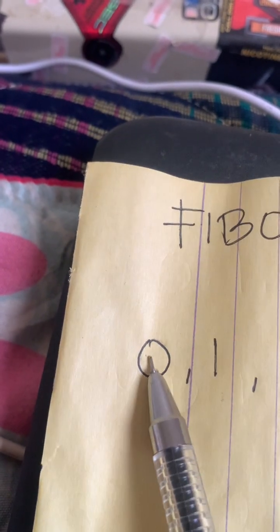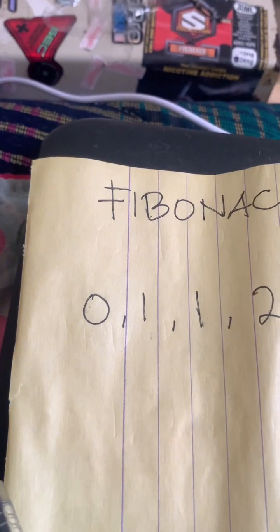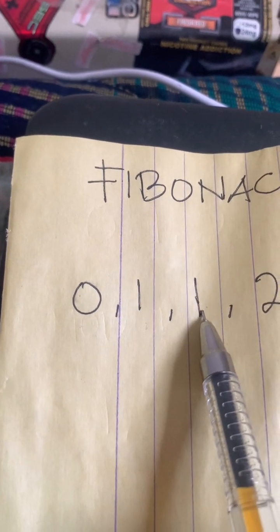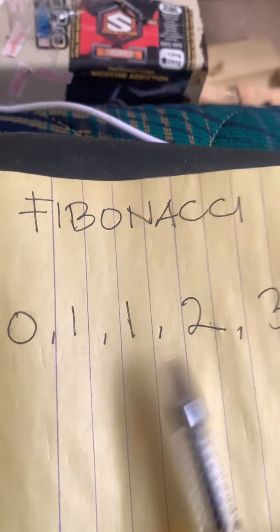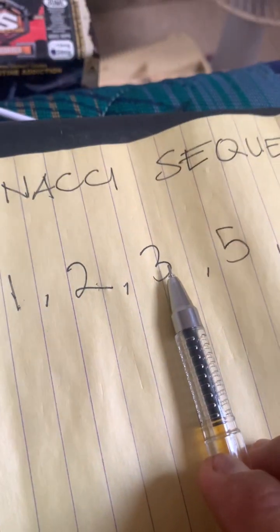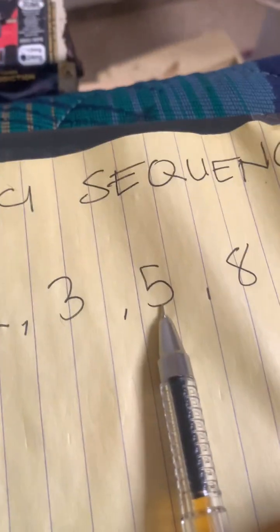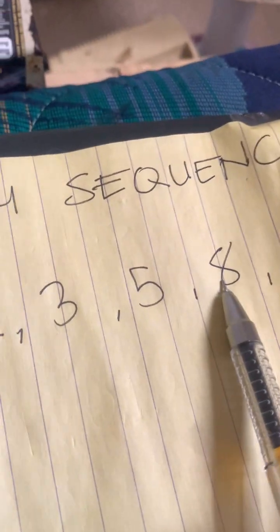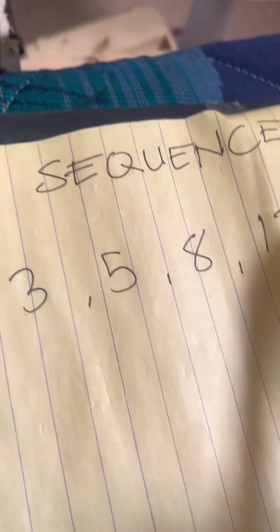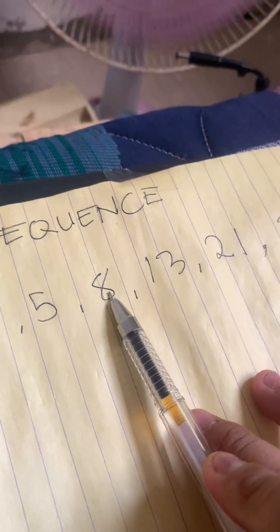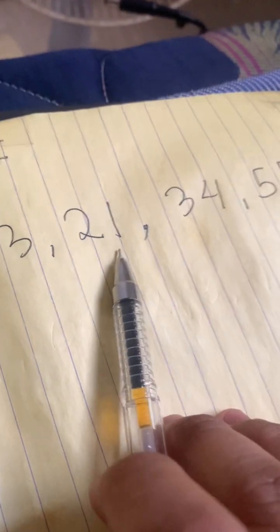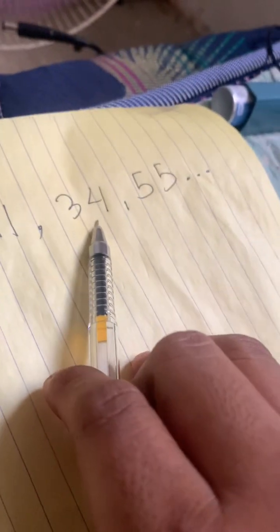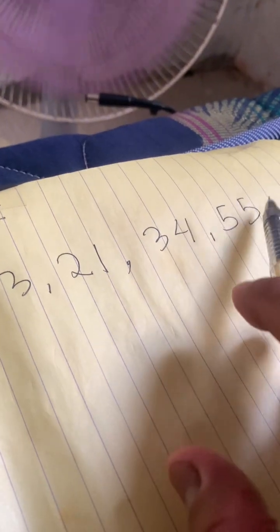So 0 plus 1 is equal to 1, then 1 plus 1 is equal to 2, 2 plus 1 is 3, 3 plus 2 is 5, 5 plus 3 is 8, 8 plus 5 is 13, 13 plus 8 is 21, 21 plus 13 is 34, and 34 plus 21 is 55, and it keeps growing seemingly without end. But what happens when we apply our modular lens?